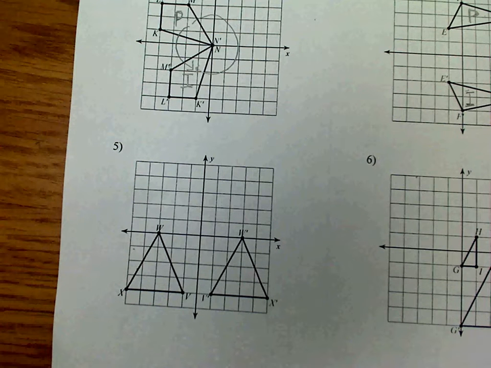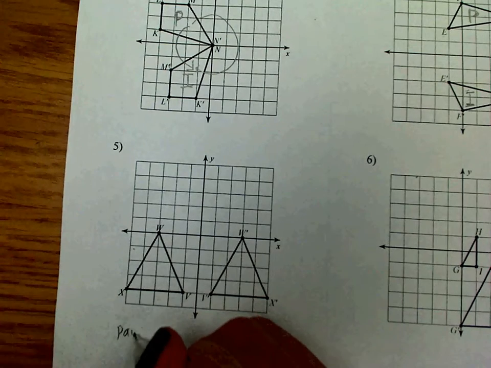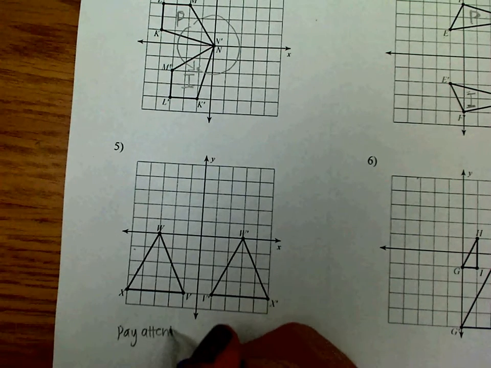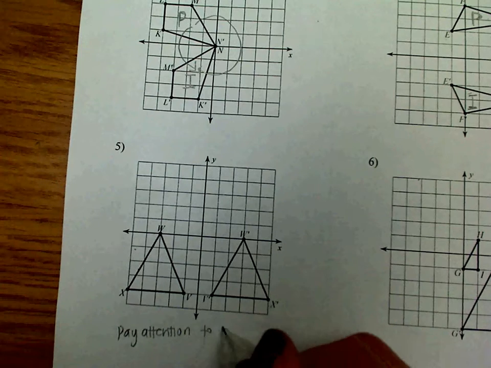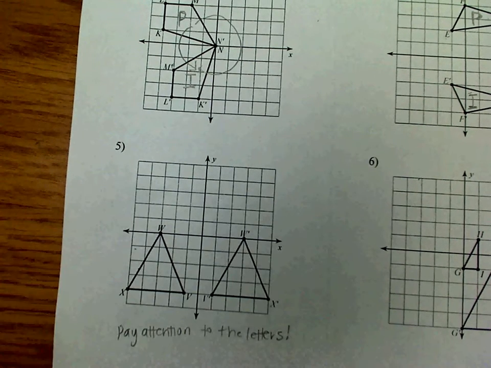I really love this question. So this means you have to pay attention to the letters. Okay, so let's try this.